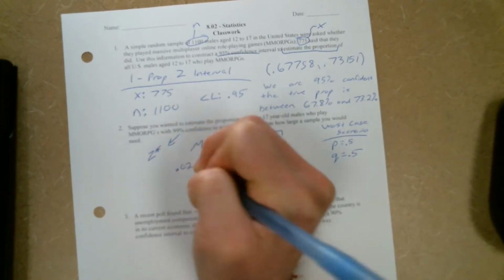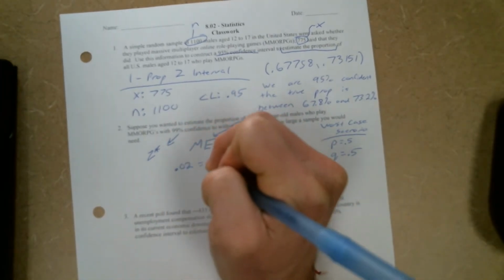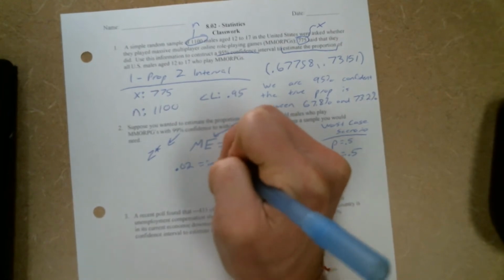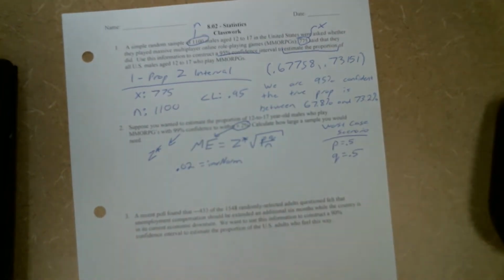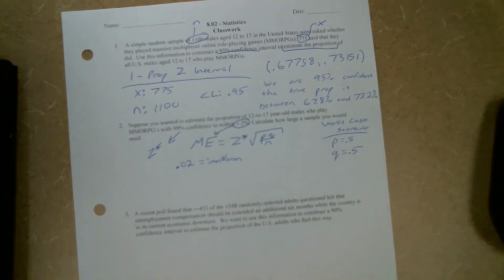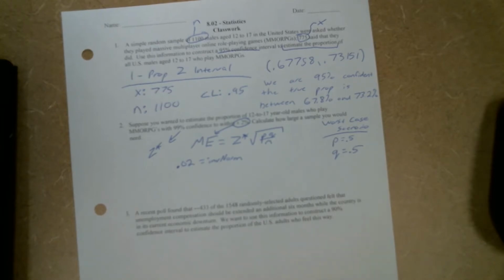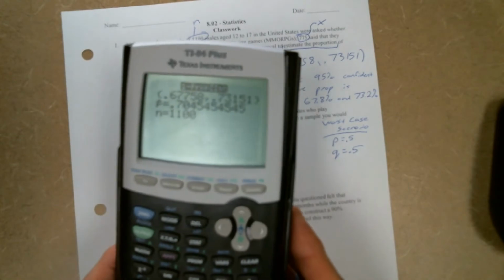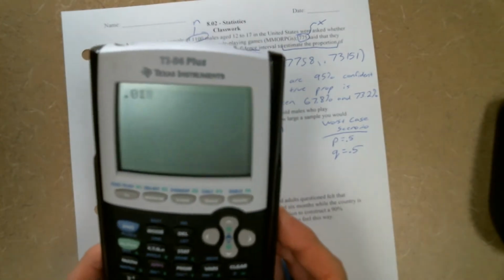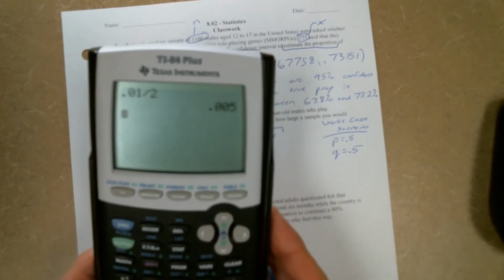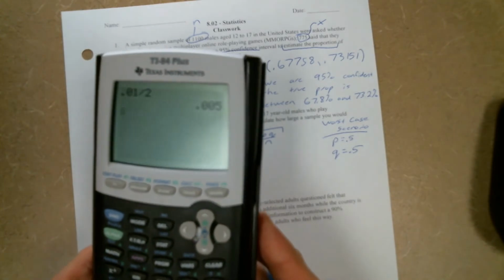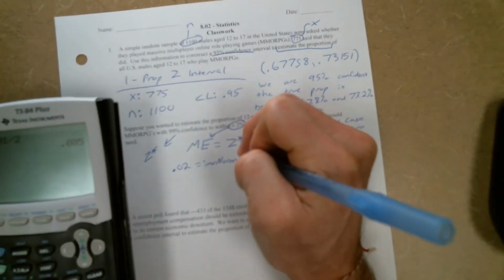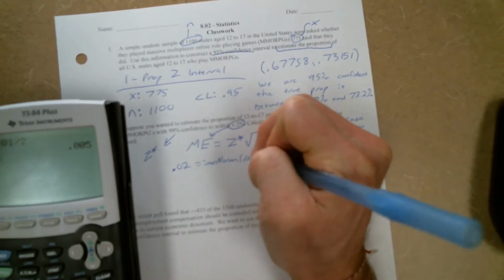Now, as far as getting the z star here, let's actually start filling things in. So margin of error is 2%. Z star is going to require us to do an inverse norm. Now, if we're doing 99%, that means there's 1% left over, but that 1% gets divided between the left and the right side. So we're actually going to do an inverse norm of 0.005.